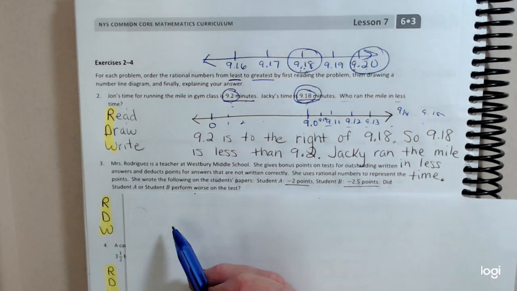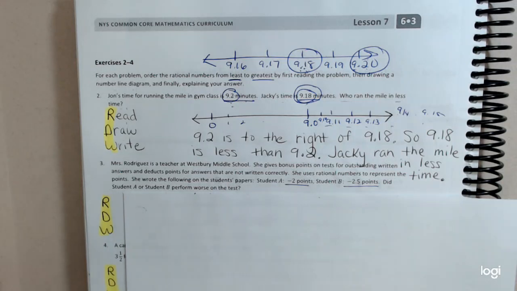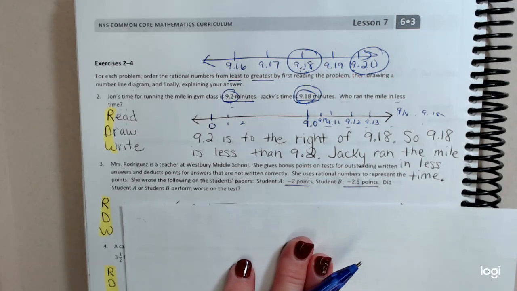Okay, so we're going to do RDW. RDW means we're going to read what we read. Now we're going to draw. So we're going to draw a number line.